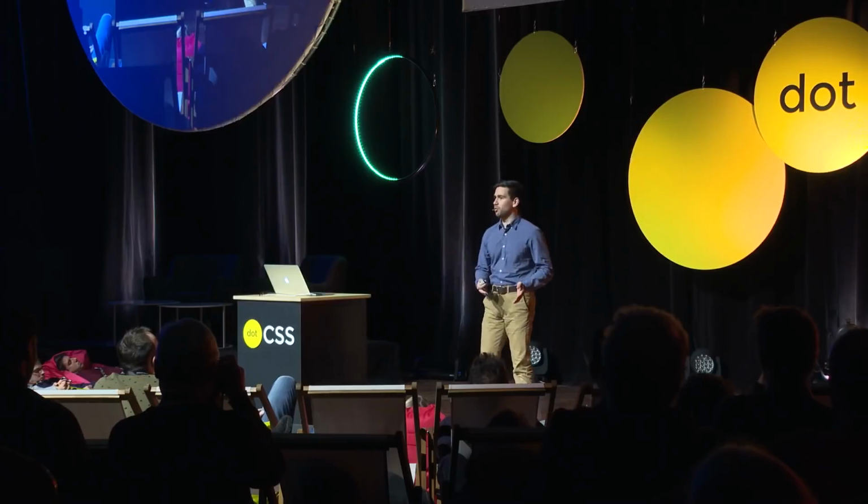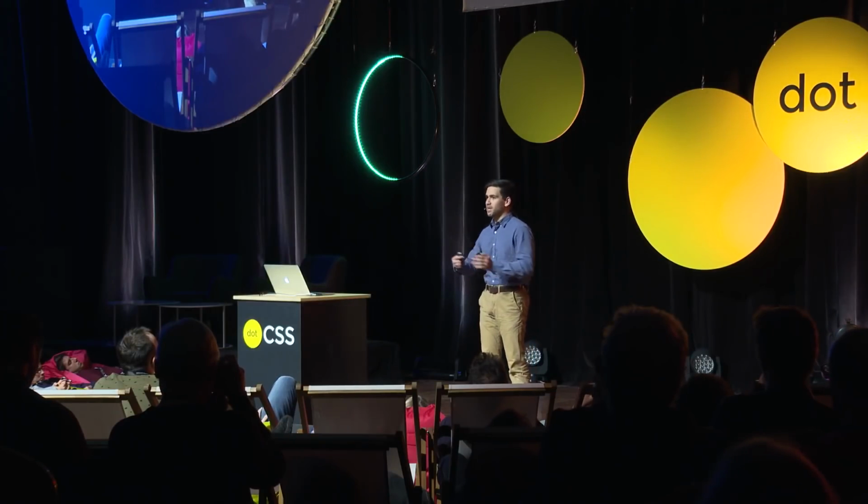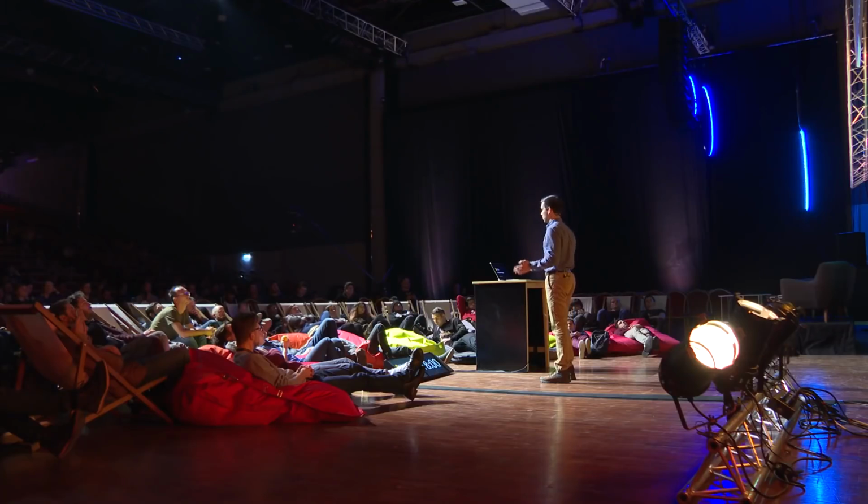Now, what do we mean by crafting stateful styles? Well, the web is getting more and more dynamic every day. We don't have just static web pages. Now we have web apps and frameworks for those apps, and we're even making static web pages with those frameworks for some reason.